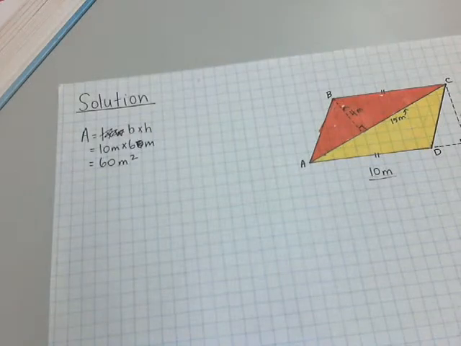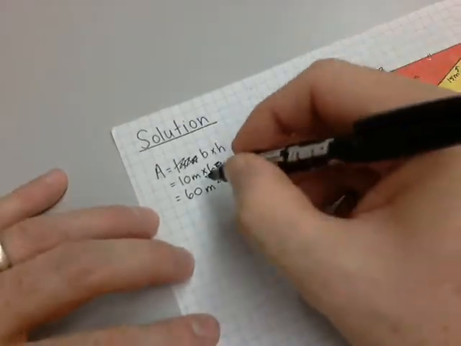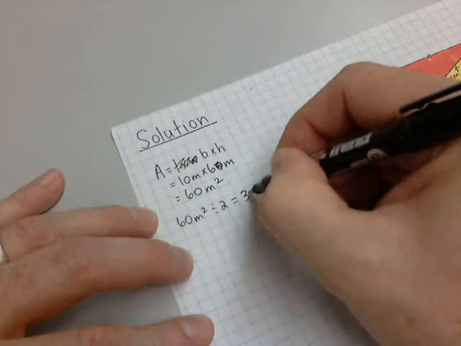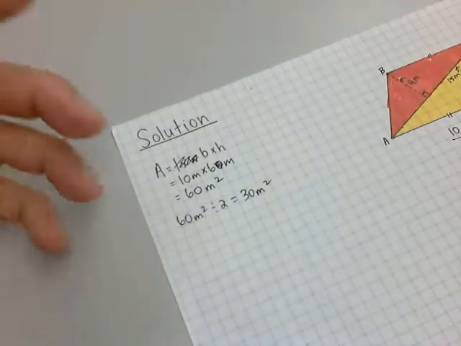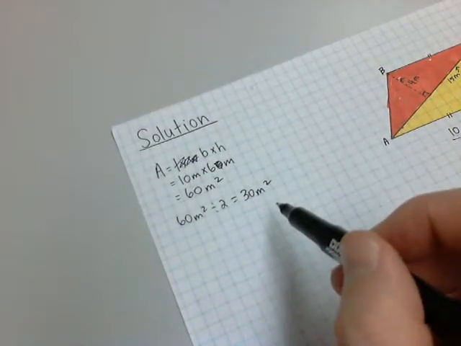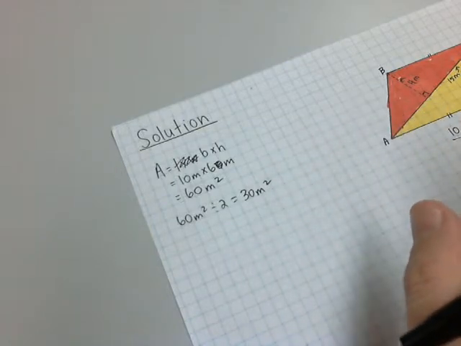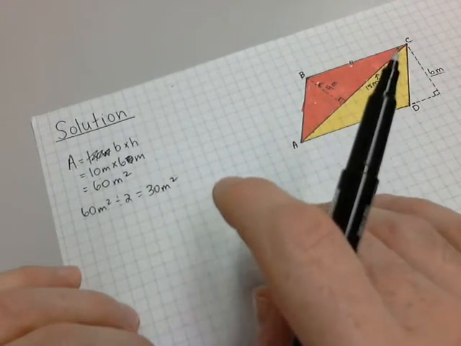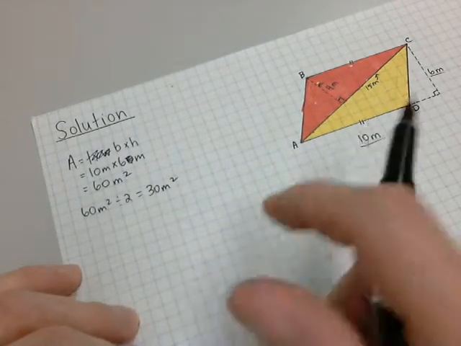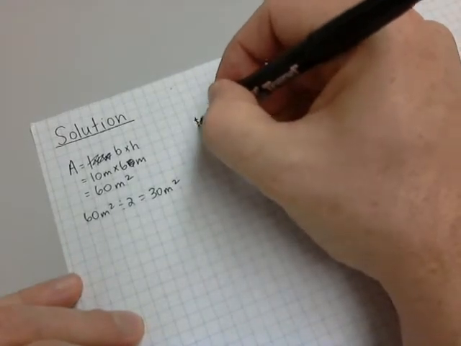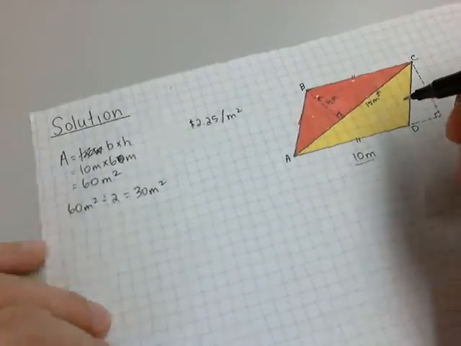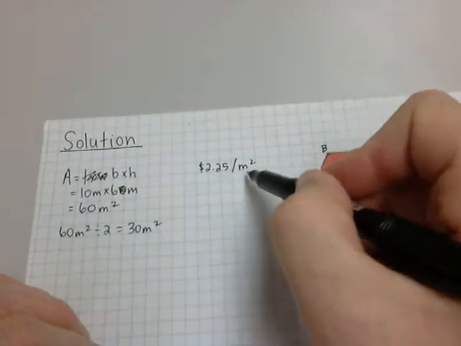Now, what my wife and I want to find out is the area of just half of the deck, which should be simple enough. We just take 60 meters squared and divide it by 2 to give us 30 meters squared. So half of the deck is only 30 meters squared. Now we're not done yet because we still need to find out the cost of half the deck. We were told, as we read earlier, that it's $2.25 per meters squared. That little dash means per, and then we see meters squared. That's the units.